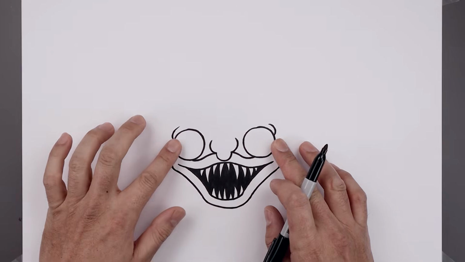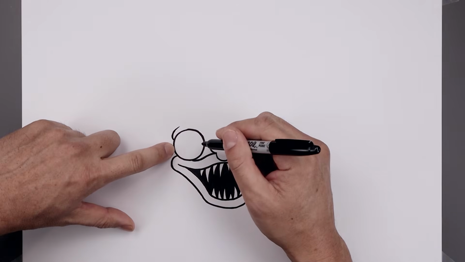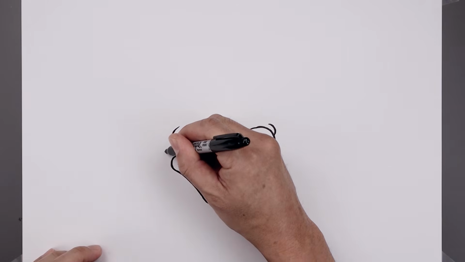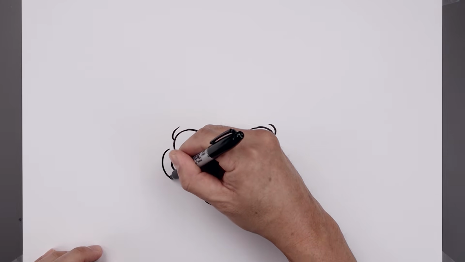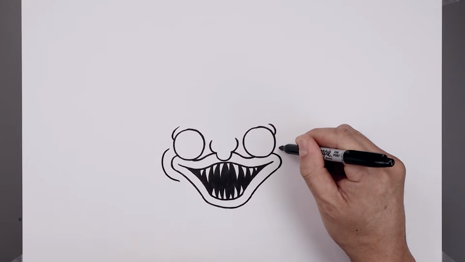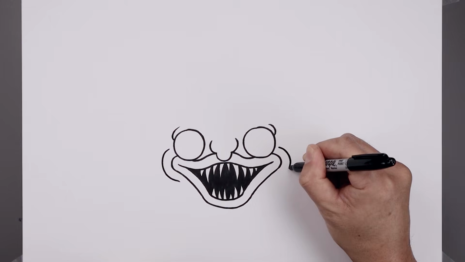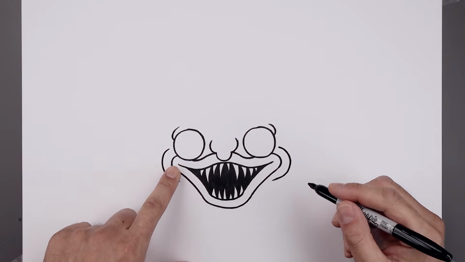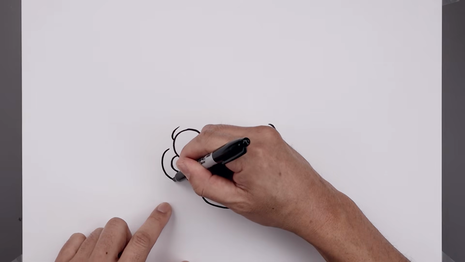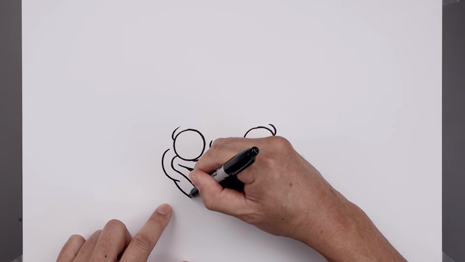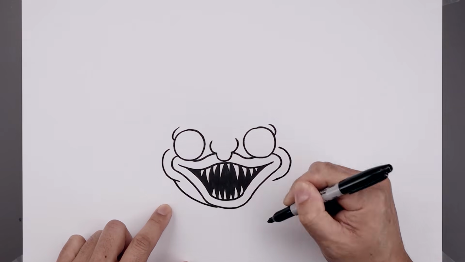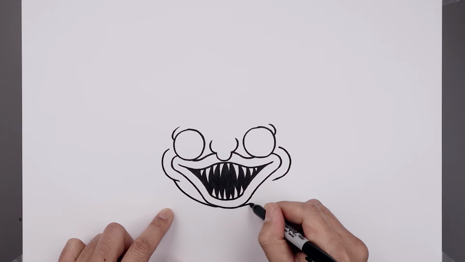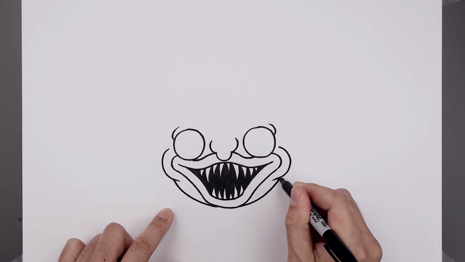Now let's move up to the side and draw in the cheeks. We're going to start on the left side of the eye, step out, we curve it around the corner of the mouth, and then bend that in. Let's go over towards the right and do the same thing. Let's draw the bottom of the head. We're going to step out, curve this down, and then in towards the bottom of the lip, continue out and up towards the right.